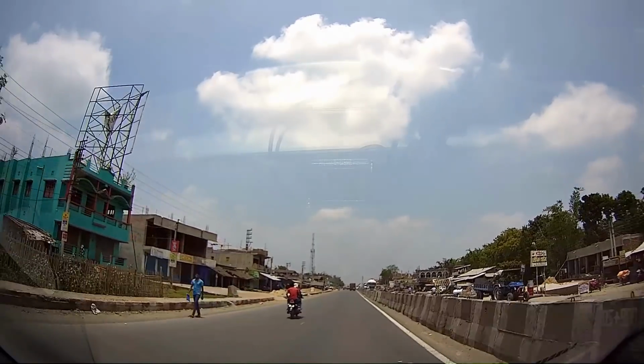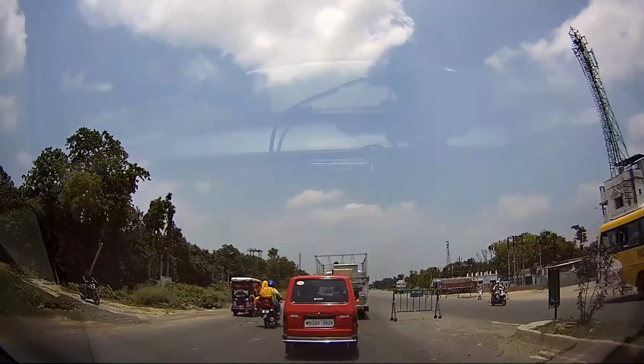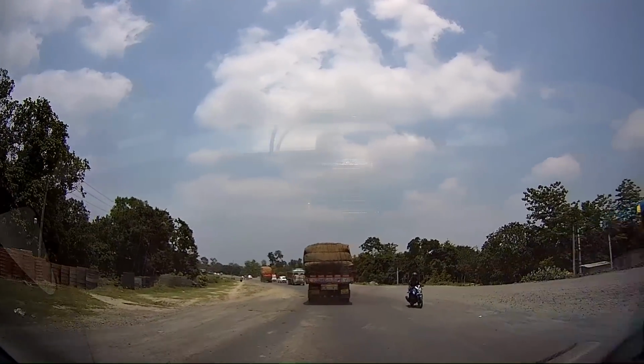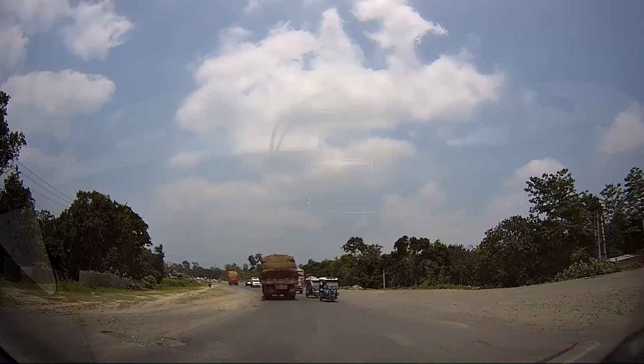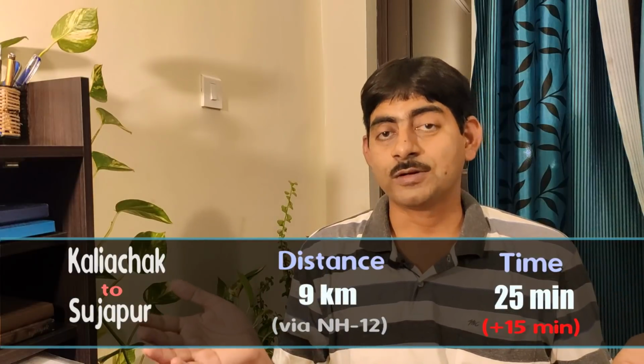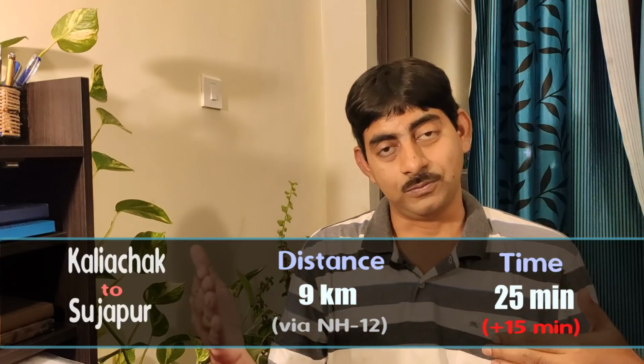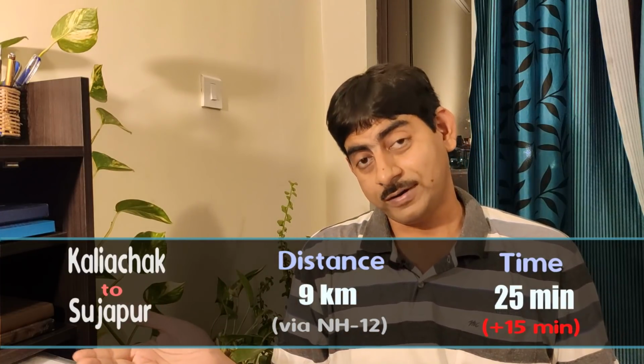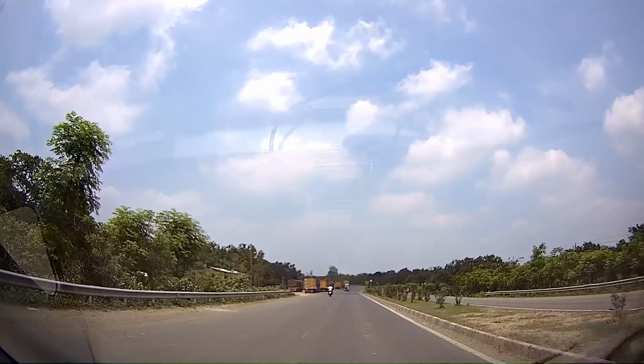Afterward, a small stretch between Kaliachowk and Sujapur has been in bad shape for the last few years, as the 4-laning work is not completed here. This 9 km stretch between Kaliachowk and Sujapur would take you around 25 minutes. However, be prepared to see a possible traffic jam in this stretch.